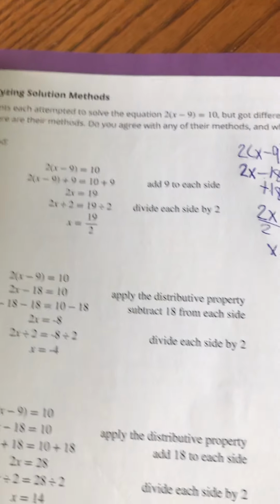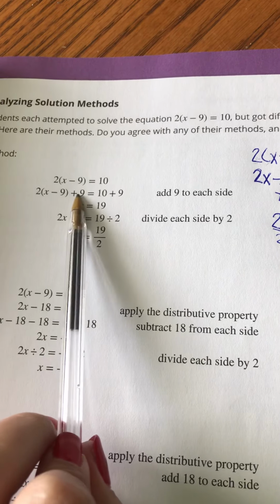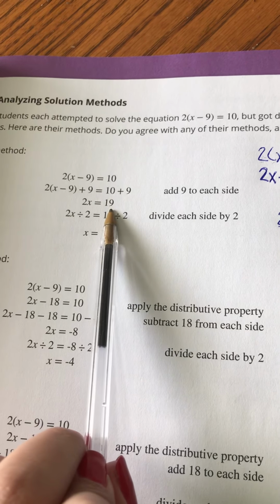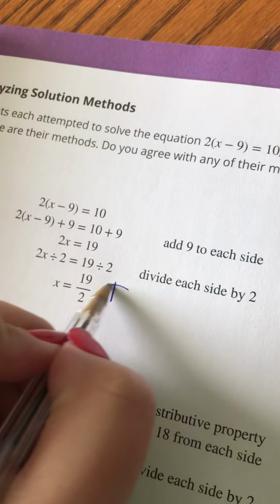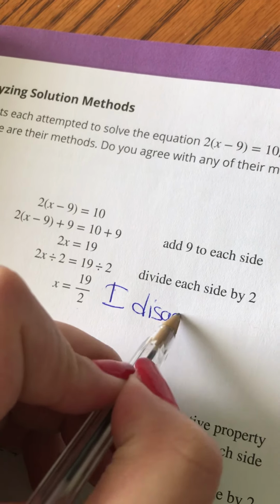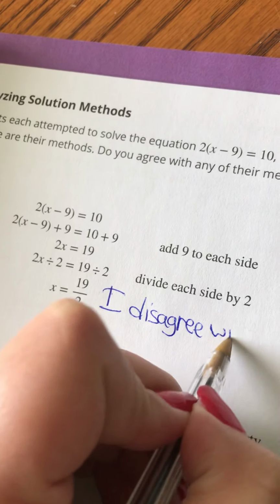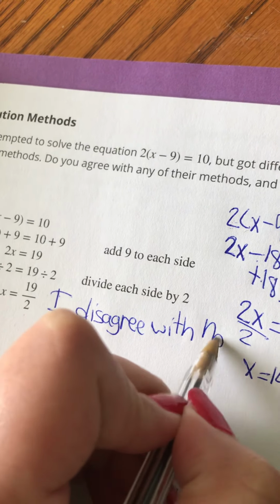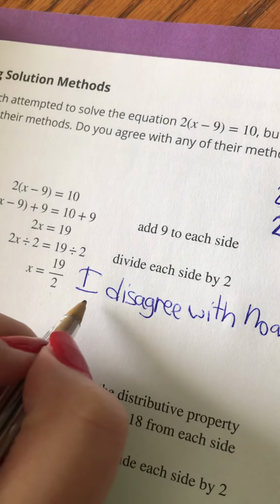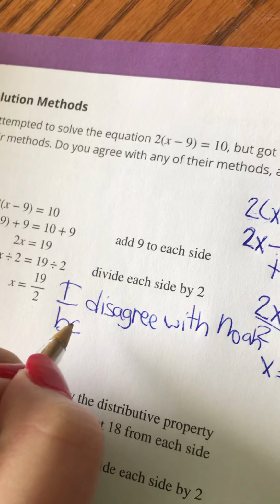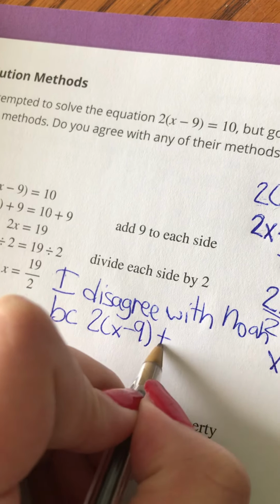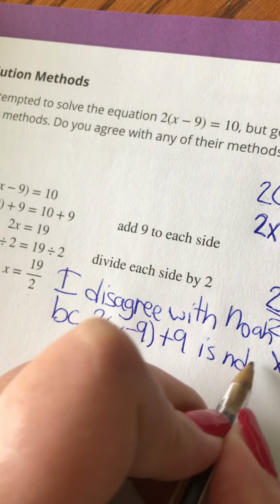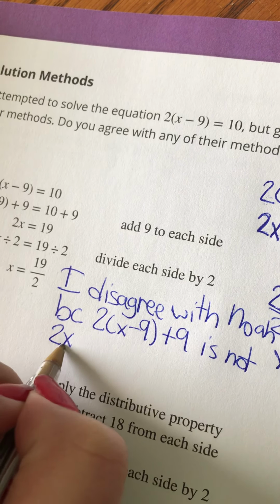So for Noah, what he did is he added 9 to both sides to get 19 and then divided by 2. But that's not the case of what we did. So therefore, I disagree with Noah because 2 times x minus 9 plus 9 is not 2x.